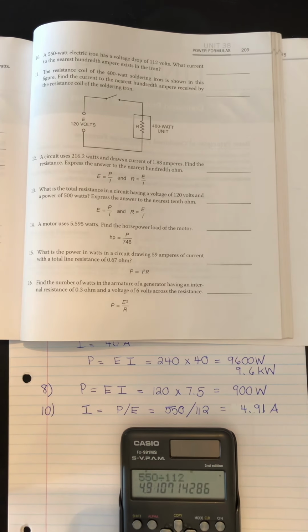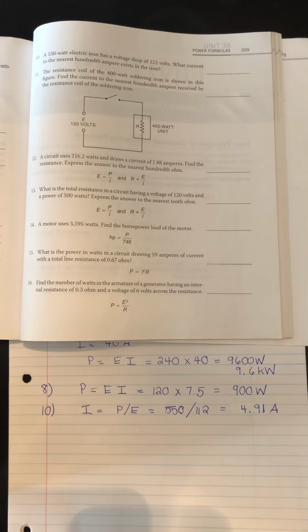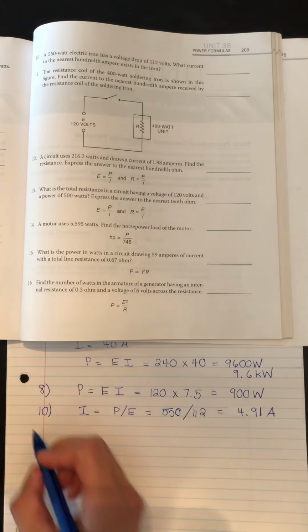Okay, sorry about that. That's actually correct now for problem 10. Okay, let's look at number 12.